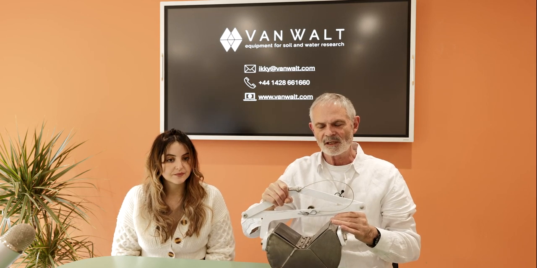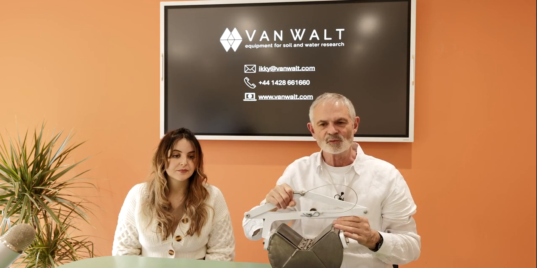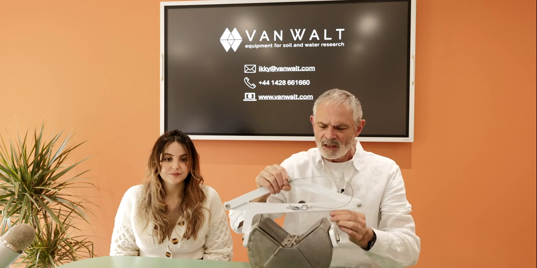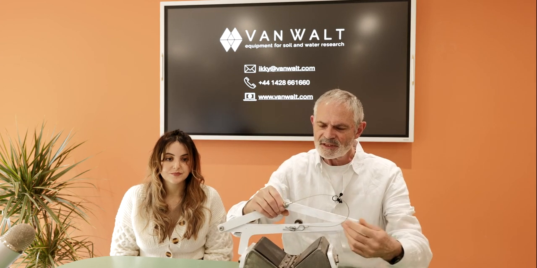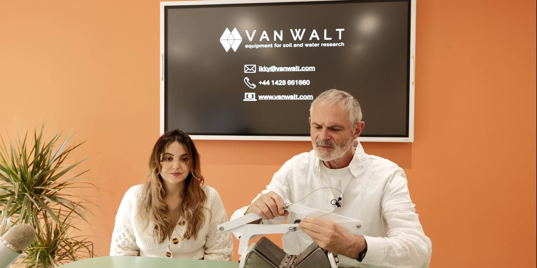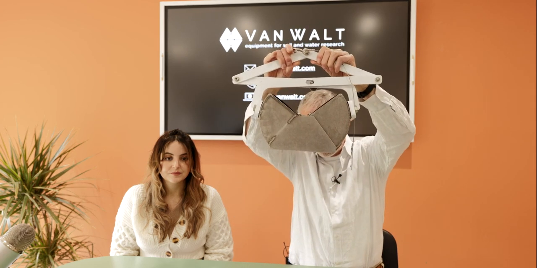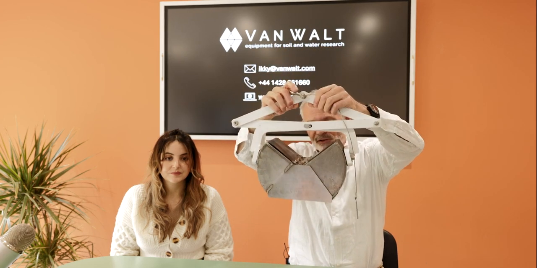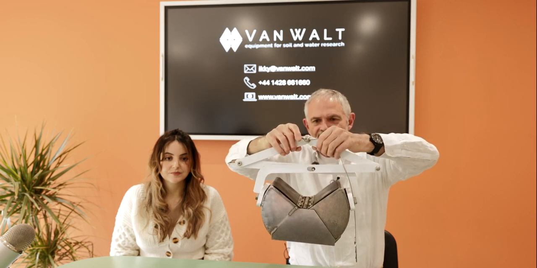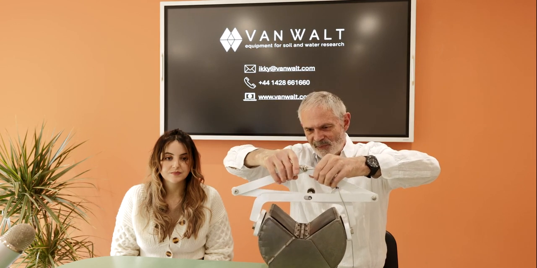So lowered to the base of your pond or river or lake. What happens with this tool is that it's deployed in an open position, and it's lowered on a string, on a rope, down to the lake bed.